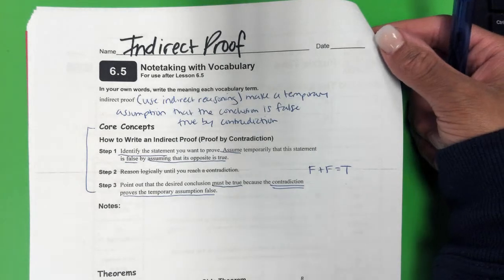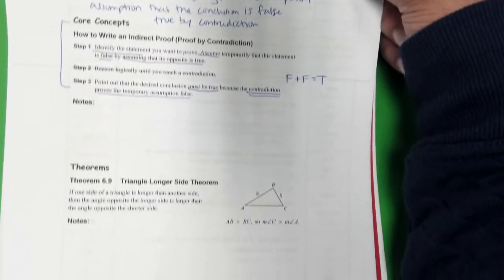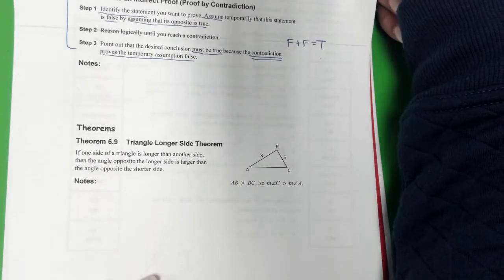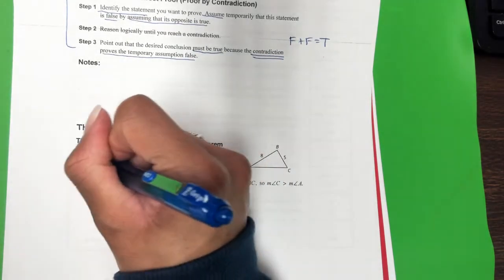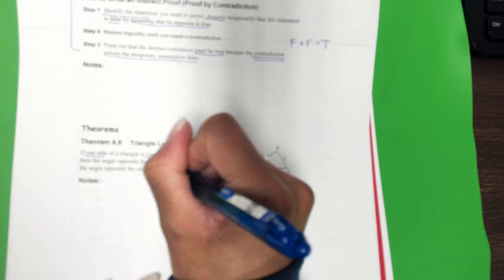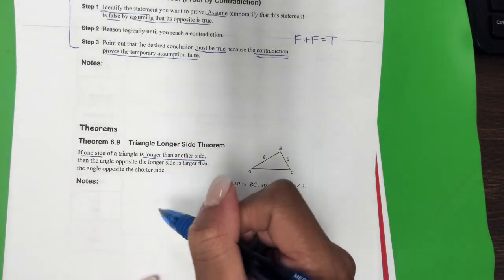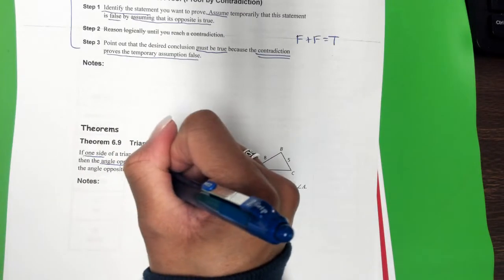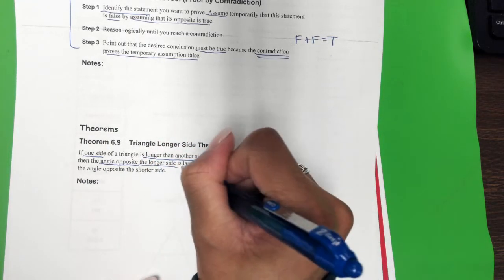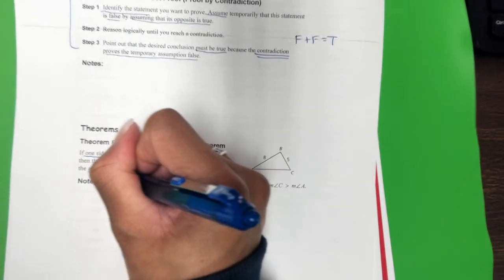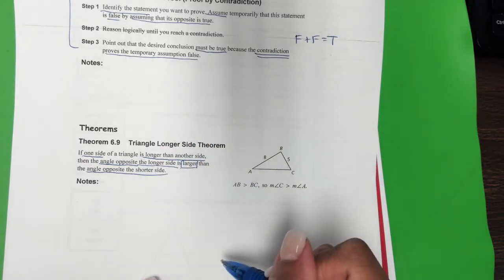Alrighty, so let's move on to our theorems. We have the triangle longer side theorem. If one side of a triangle is longer than the other, then the angle opposite the longer side is larger than the angle opposite the shorter side.